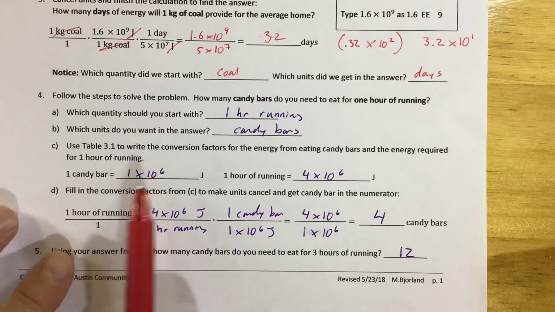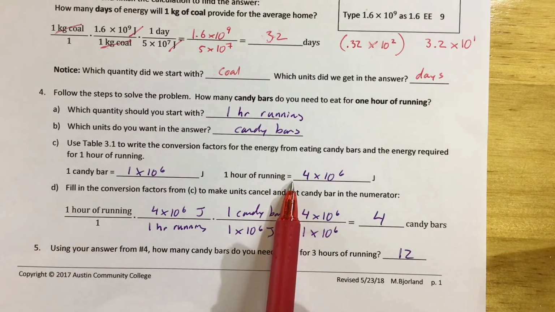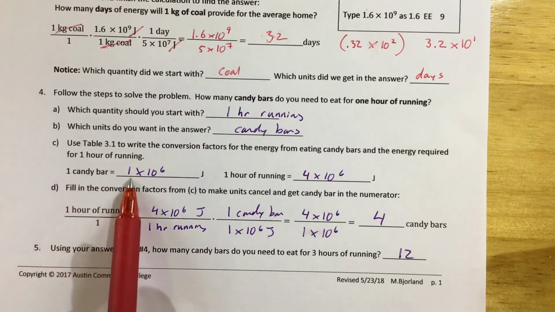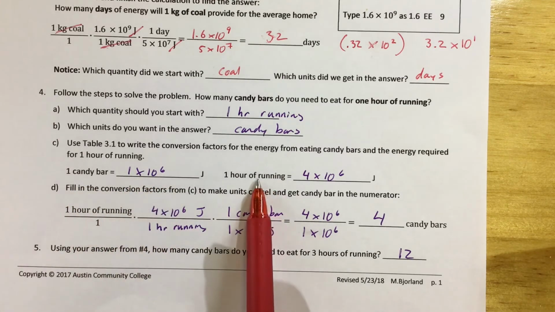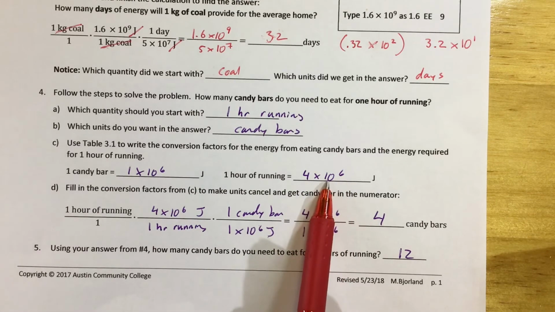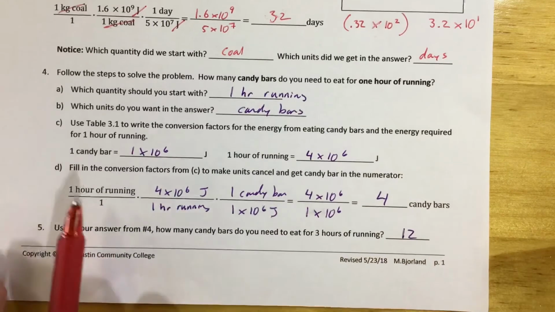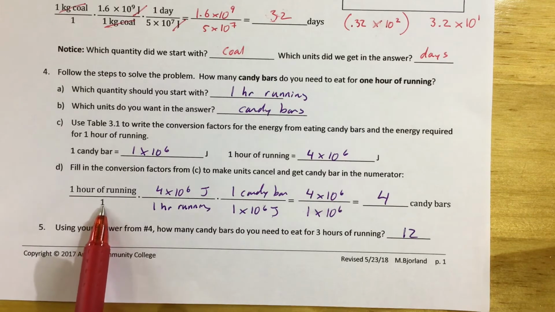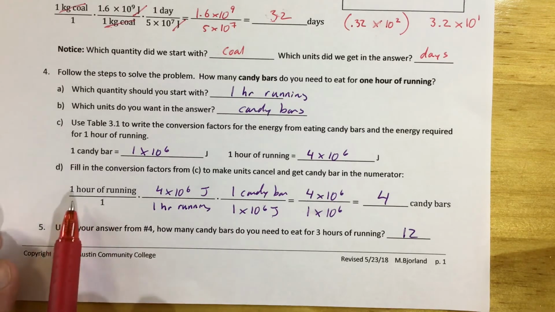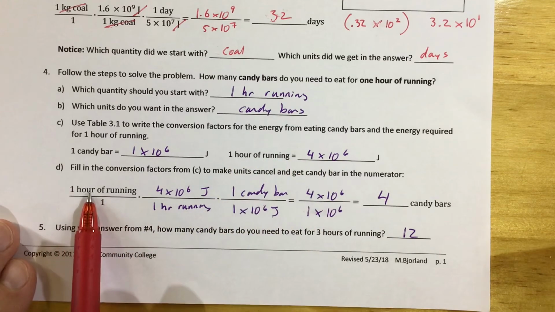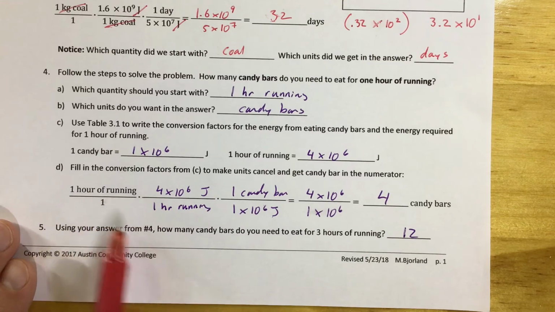All right, so these are values just taken from the table. I'll let you look at that if you want, but 1 candy bar is going to be equal to 1 times 10 to the 6 joules, where 1 hour running is 4 times 10 to the 6 joules. Again, just check that out on the table if you want. All right, so we start with our running, and we're going to place that over 1, which I had mentioned that I believe most of the problems here, if not all of them, are just going to start with an over 1 situation. Okay, so that you don't dive straight into this part here. Just let that be the top, and then it'll work itself out.